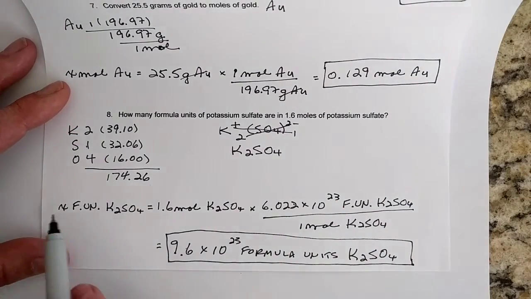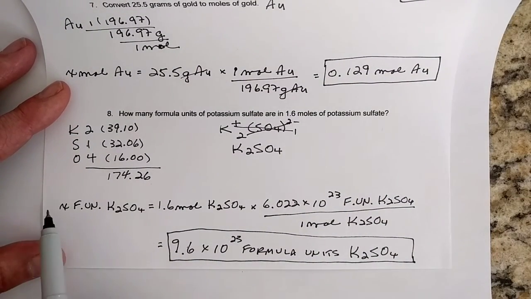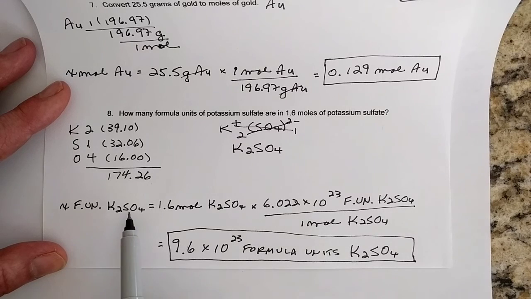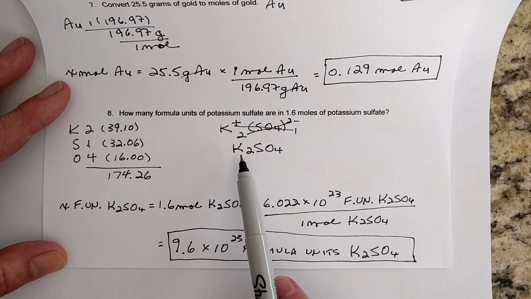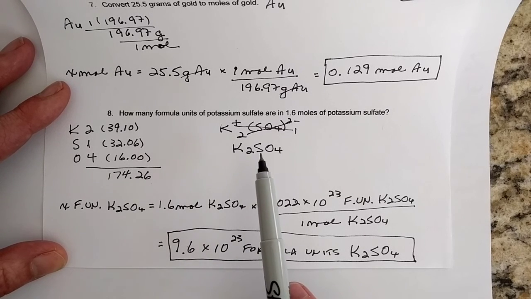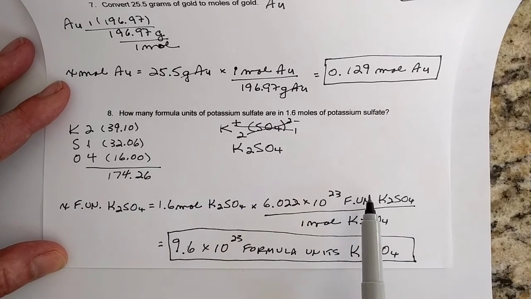All right, now we do our dimensional analysis. X formula units of K2SO4 equals 1.6 moles of K2SO4 times. All I need is Avogadro's number conversion factor. Because I have an ionic compound beginning with a metal, that means my representative particle is the formula unit.